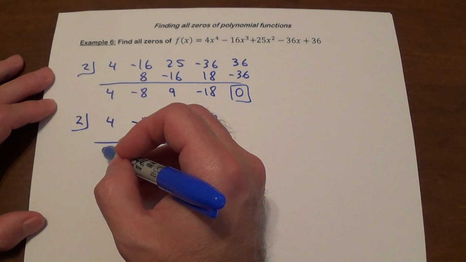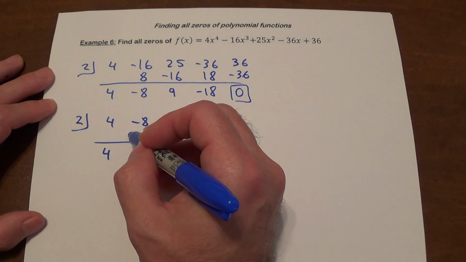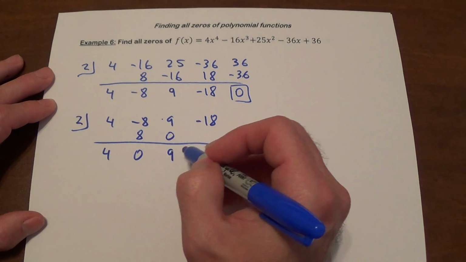So we're going to get 4. That's going to give us 8, which gives us 0, which gives us 0 here. That's 9.